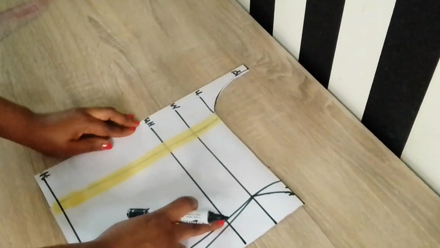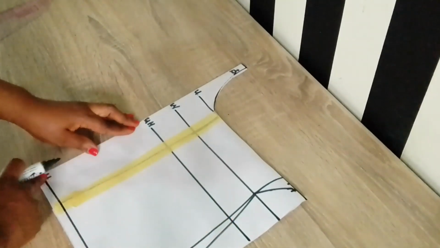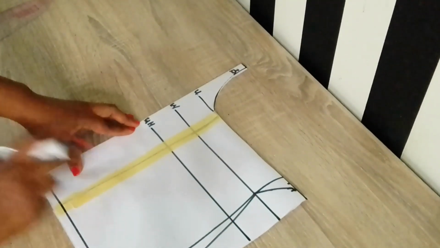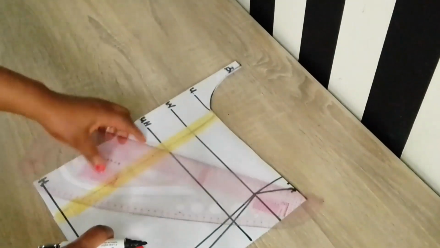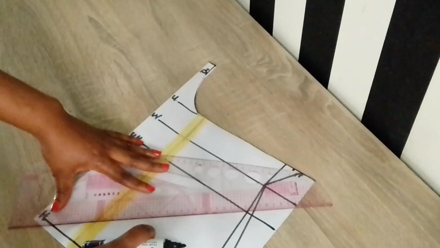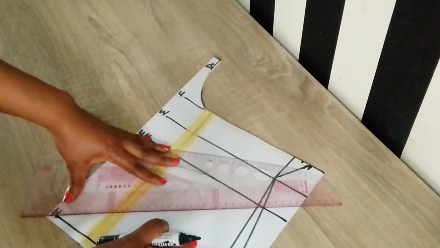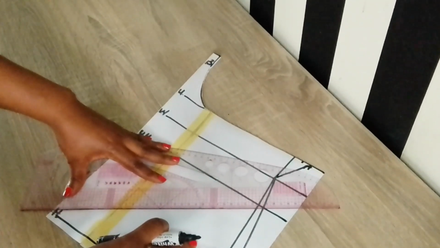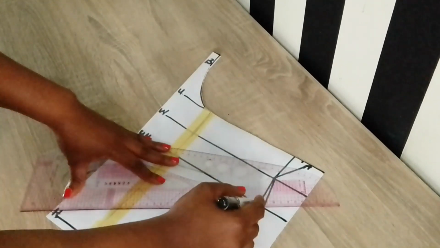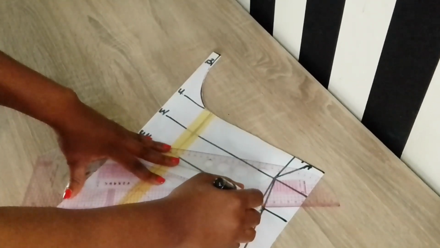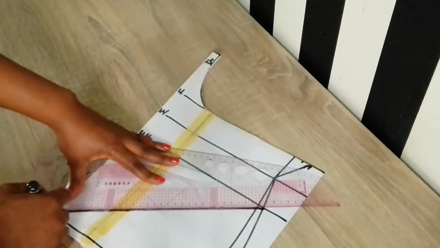Okay guys, having done this, what I'll simply do next is to create the triangular waistline, which is from the hip line to the upper hip line. It's not a difficult thing to do. Just place your pattern master, or if you have a meter roll, you can place it there and then draw a straight line linking the upper hip line to the hip line.